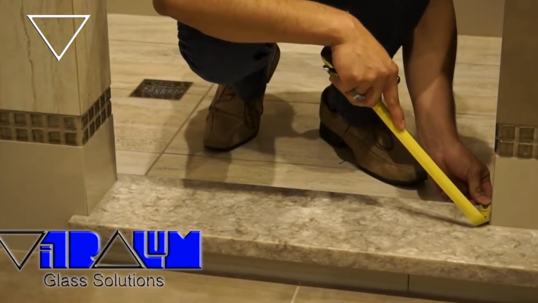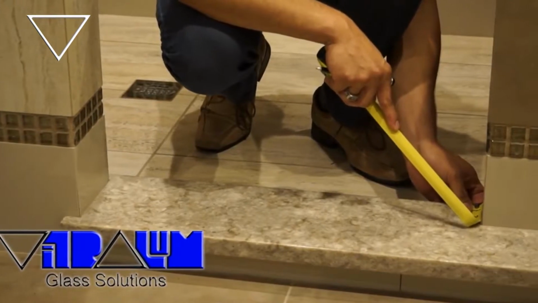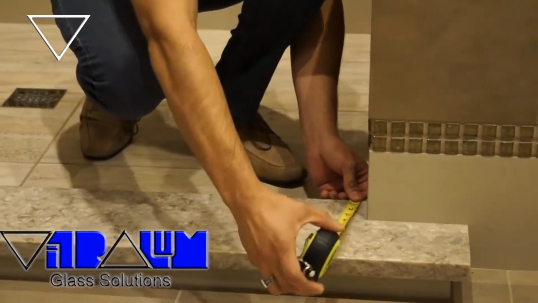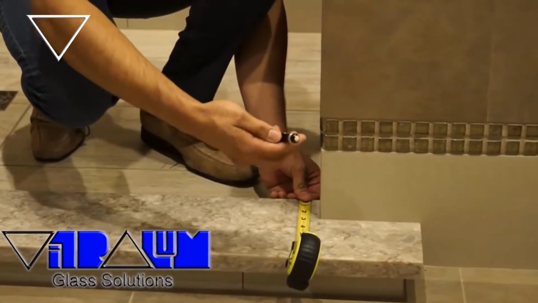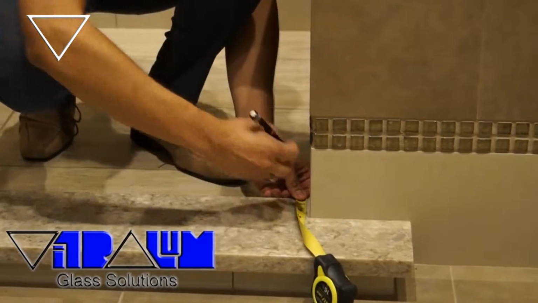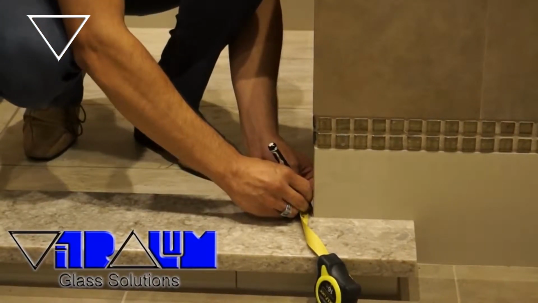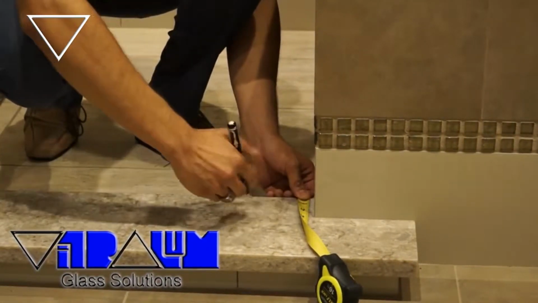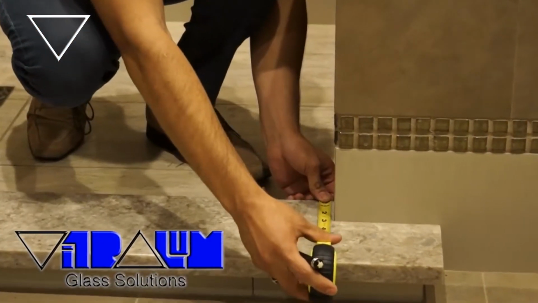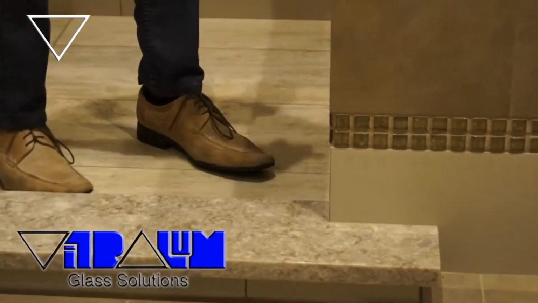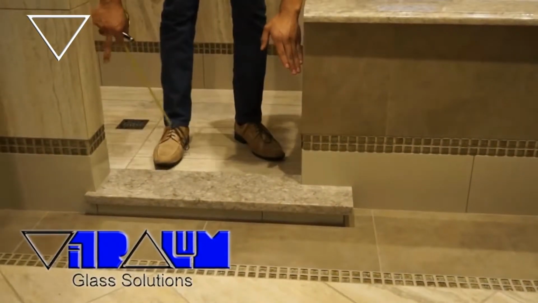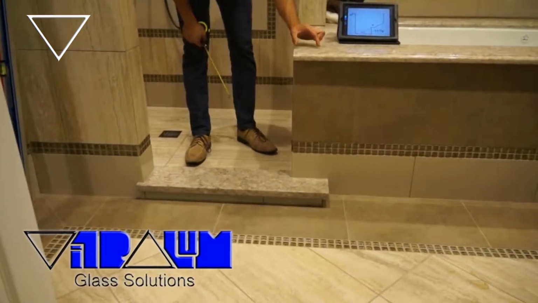So now I'm going to take the measurement from here, which is 2.5. So I'm going to leave this at 1.5 so that I can have room to put in my hinges. So now I have this measurement. It's important to take it from the center because here it will tell me how big this piece will have to be.